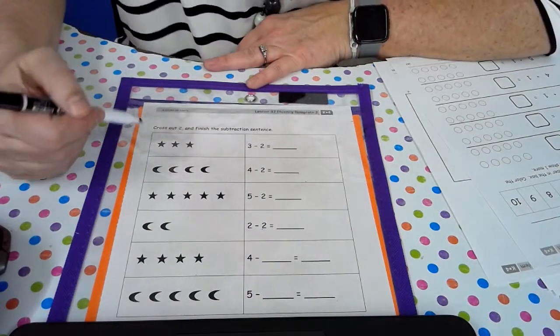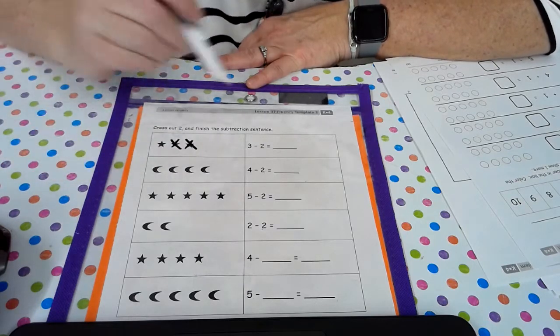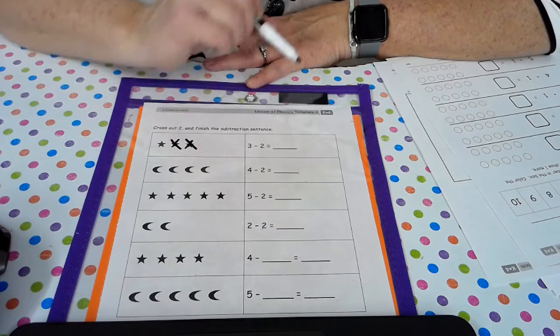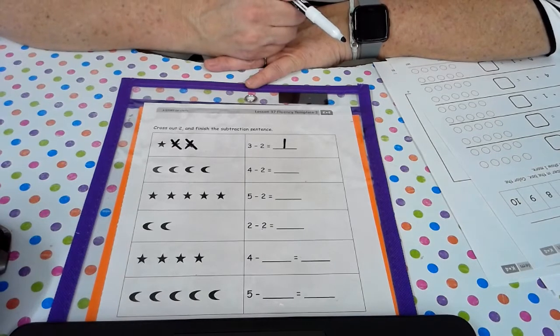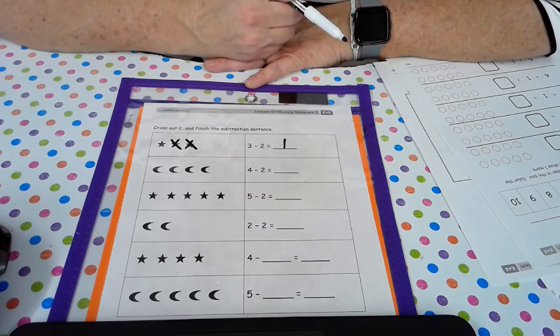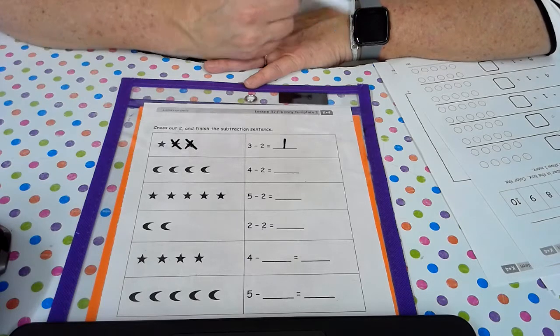So what you're going to do is you're just going to cross it out and then finish the number sentence. 3 minus 2 equals 1. So I'm going to give you a few seconds to do that on your own. And then I'm going to give you the answers for you to check and see if you got it right. Okay, so go ahead. Maybe pause it. Give yourself 30 seconds and then come back on and check your answers, okay?